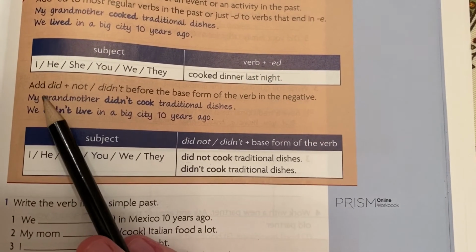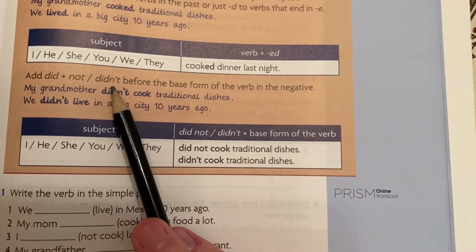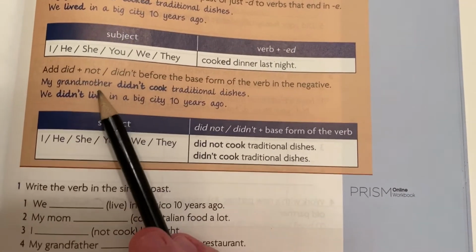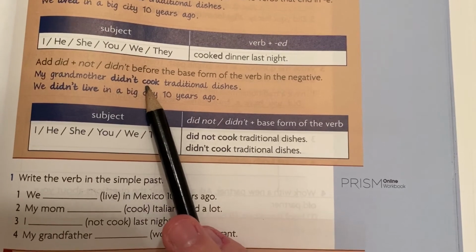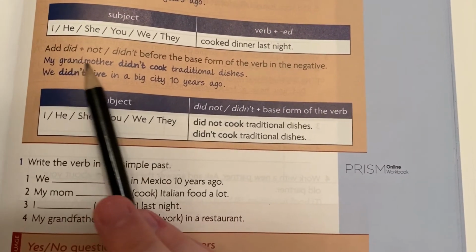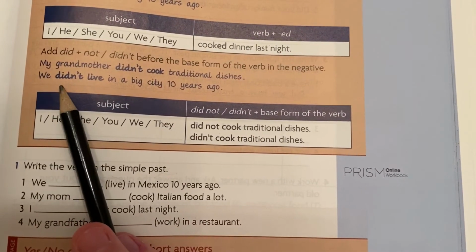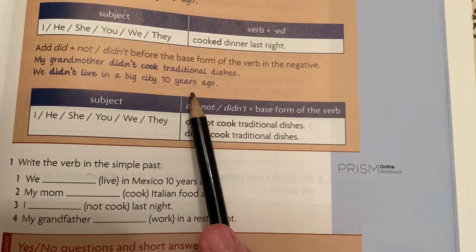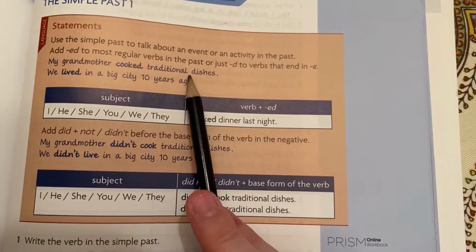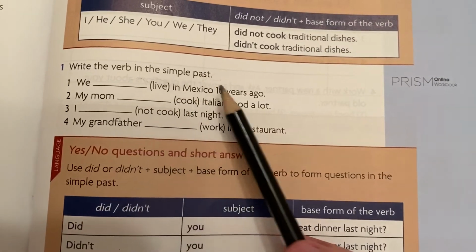To state a negative statement, add did not or didn't before the base form of the verb. My grandmother didn't cook traditional dishes. What's the base form of the verb here? Cook. She did not cook. We didn't live in a big city 10 years ago. So this is the affirmative. This is the negative. Number 1, write the verb in the simple past.